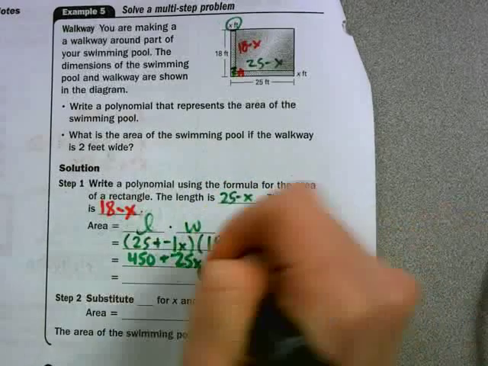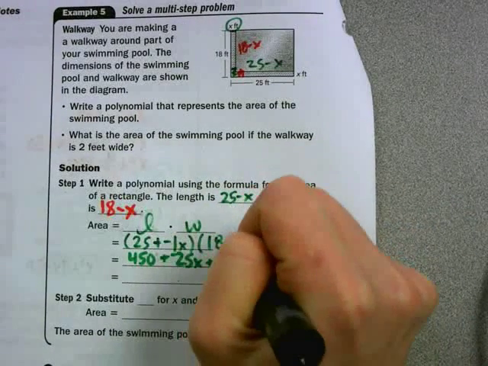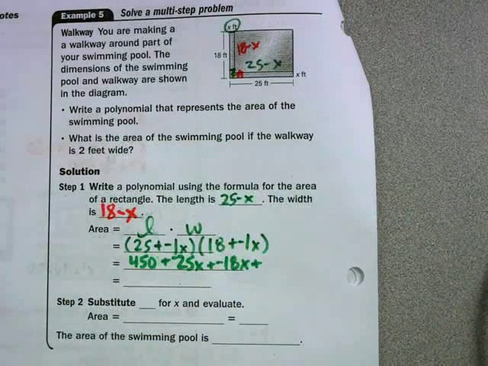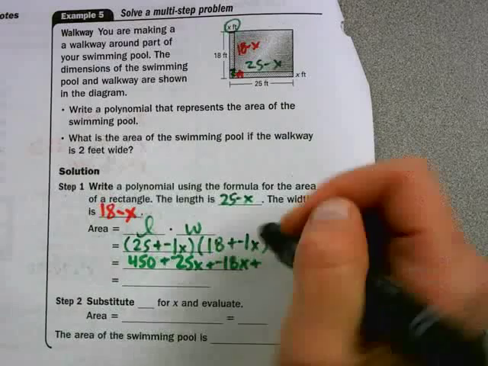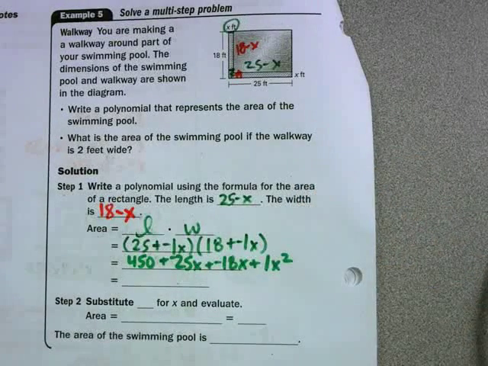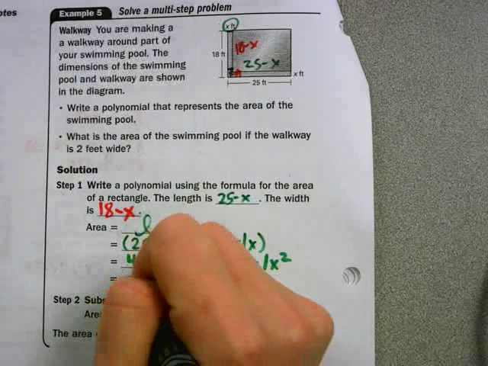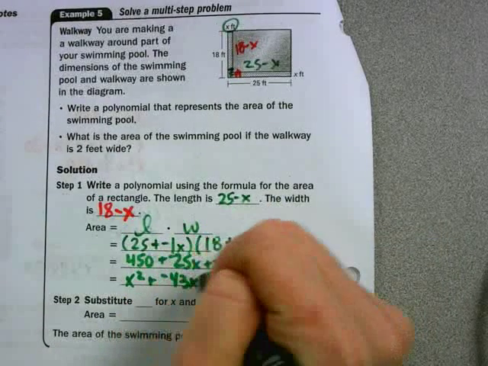And here's where you want to make sure you did this right. A negative 1x times a negative 1x is a positive 1x squared. Negative times negative is positive, x to the first times x to the first is x to the second. So my final answer here is x squared plus negative 43x plus 450. That's the area of a swimming pool written as a polynomial.